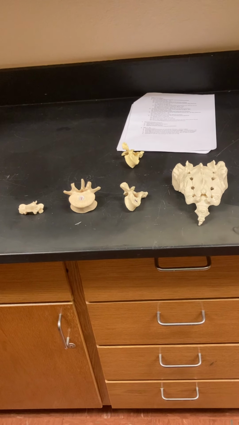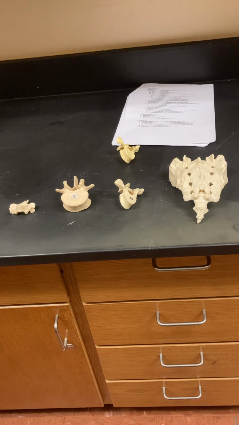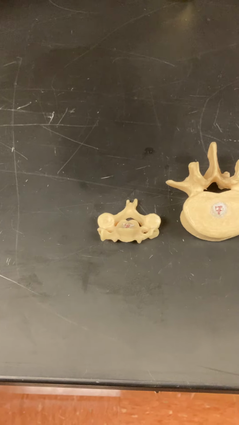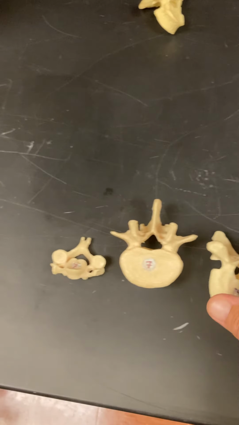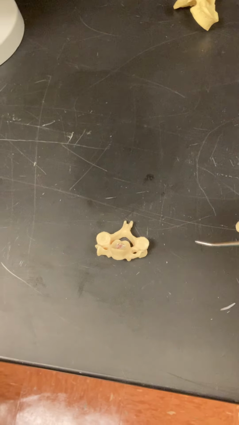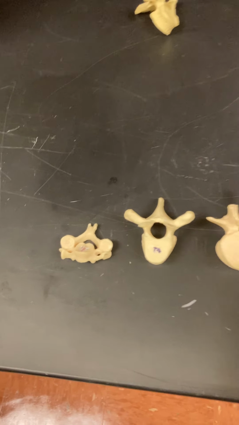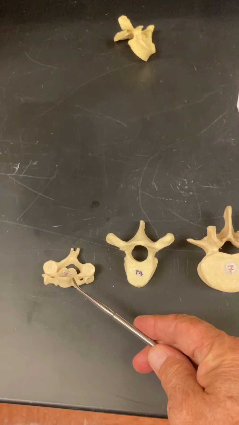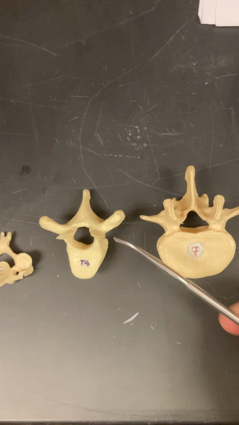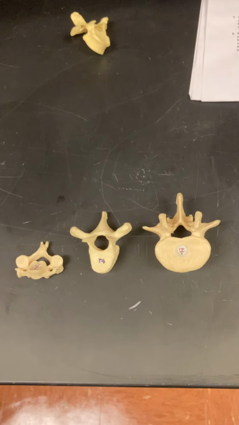And we're going to distinguish between these main three first. We have here, let's put them in this order here, cervical vertebra, thoracic vertebra, and a lumbar vertebra.